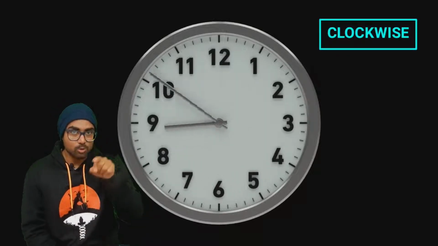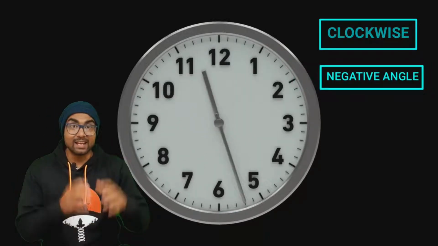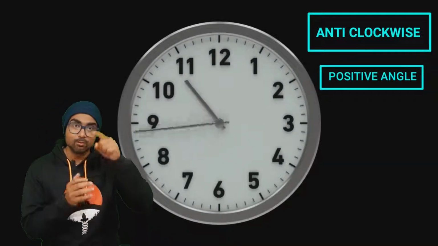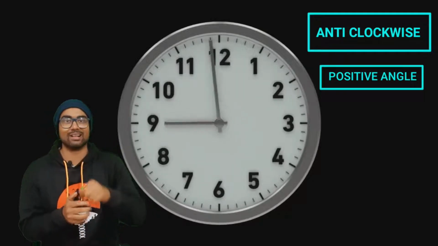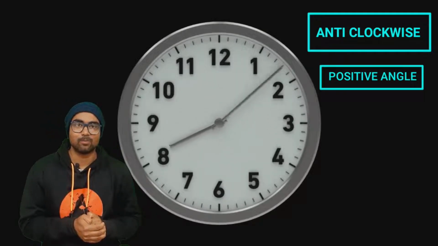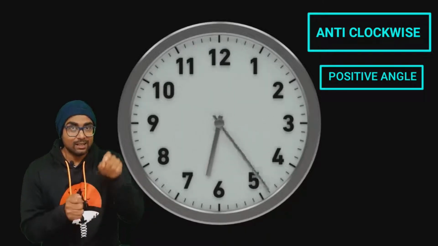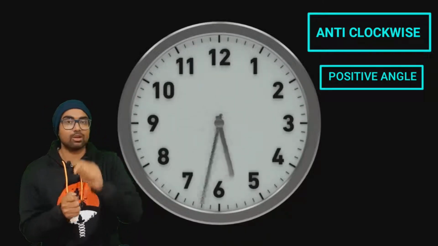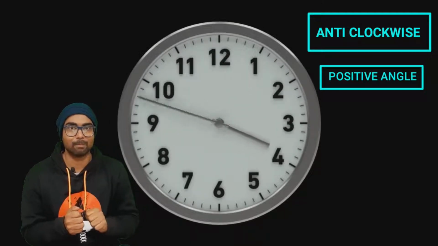When the hand moves in a clockwise direction, it forms a negative angle. Now if we move it in the anti-clockwise direction, it will make positive angles. So from this basic idea of the clock, when you are moving towards the anti-clockwise direction, the angle traced is positive.